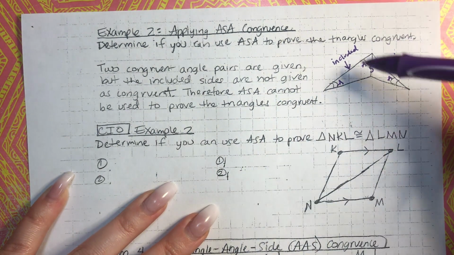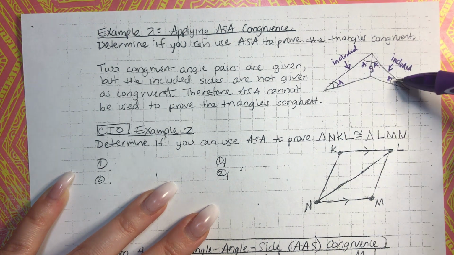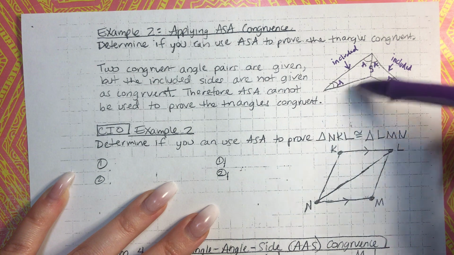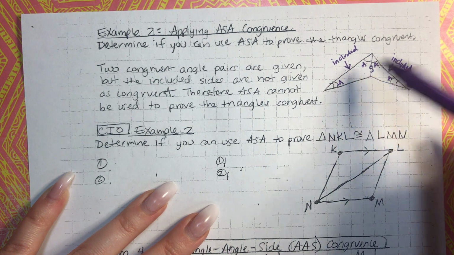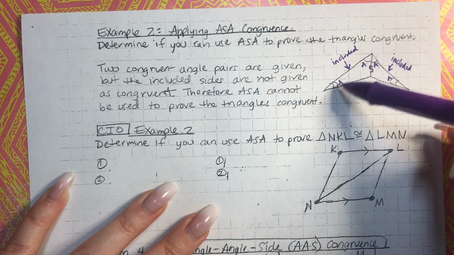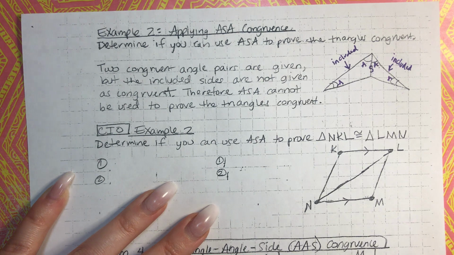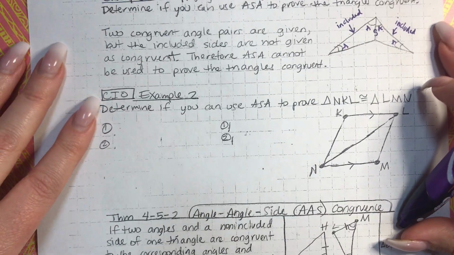Okay, now you are also going to learn one that's angle angle side. So actually these angles are congruent, but they're not congruent because of angle side angle. They're congruent because of angle angle side, which you will learn in a little bit. So, okay, let's check out example 2.